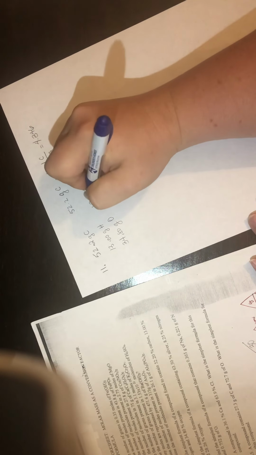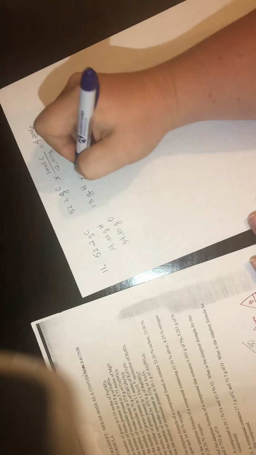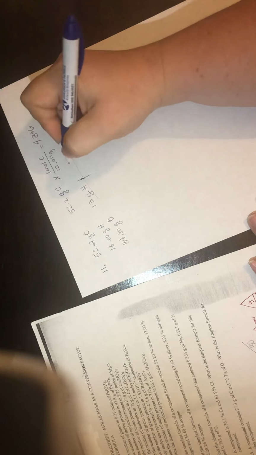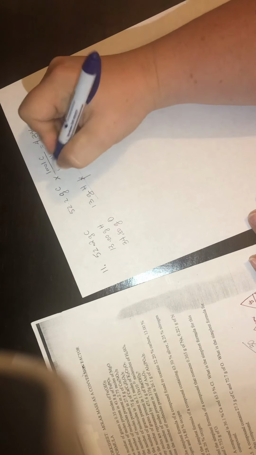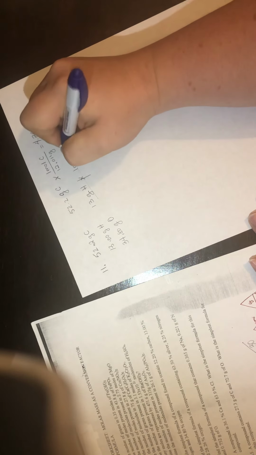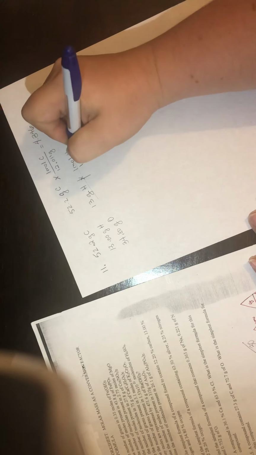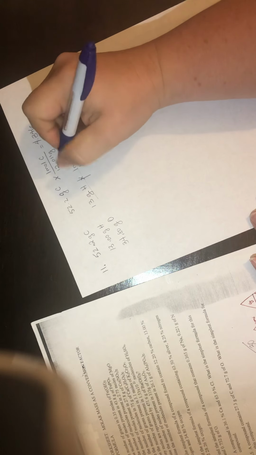So we have 13 grams of hydrogen, and this is just like doing the train tracks if you want to do it like that, or you can multiply it like I'm doing, which is 1 mole of hydrogen gives you, and this is the decimal form, or you can just use 1.